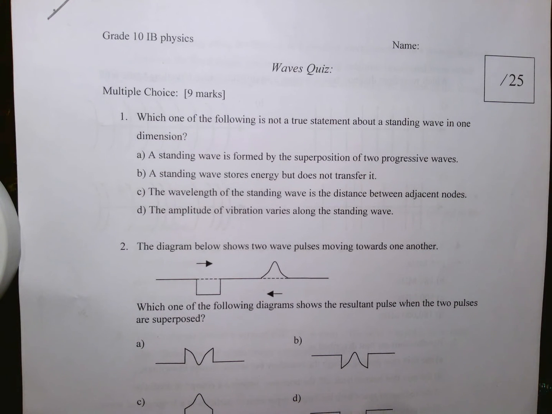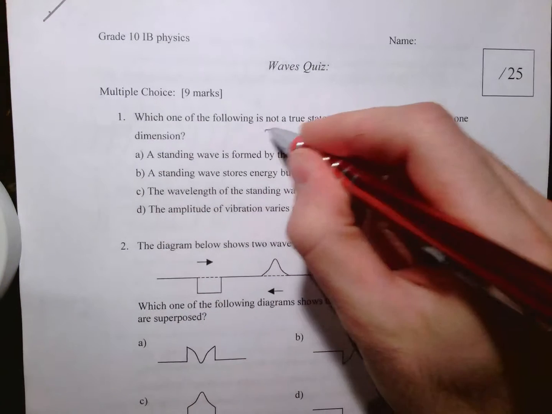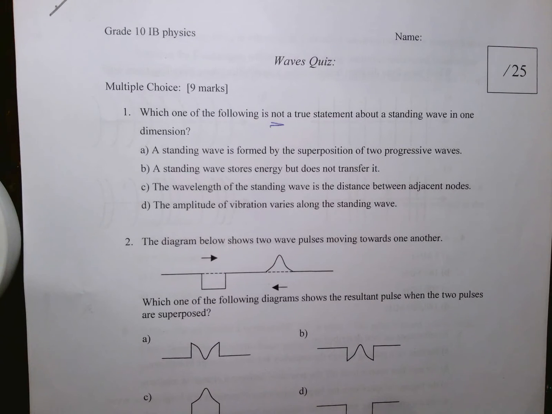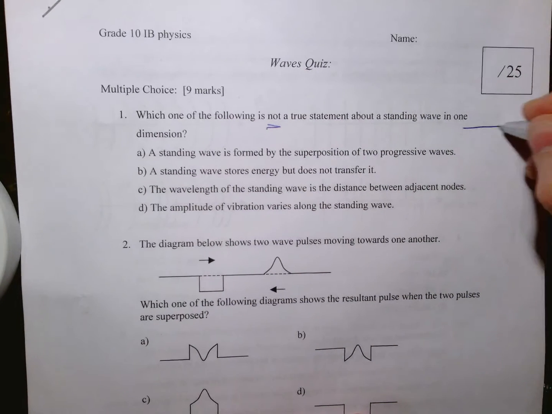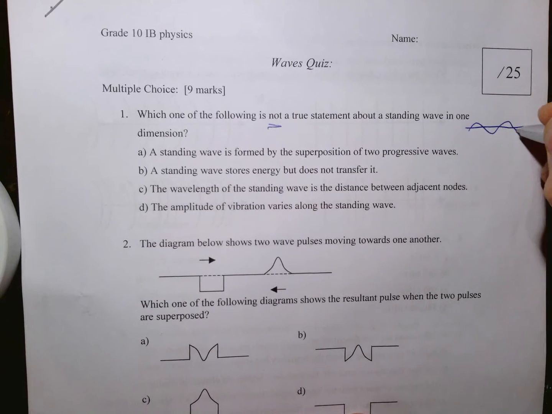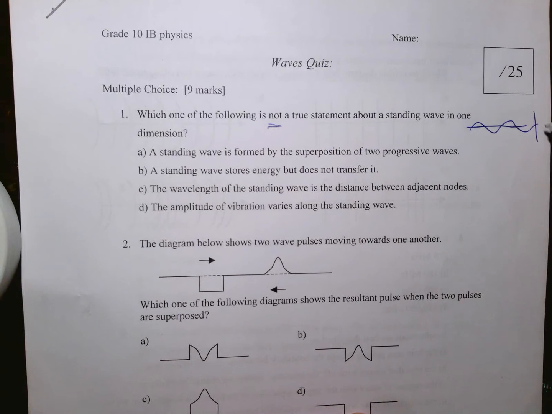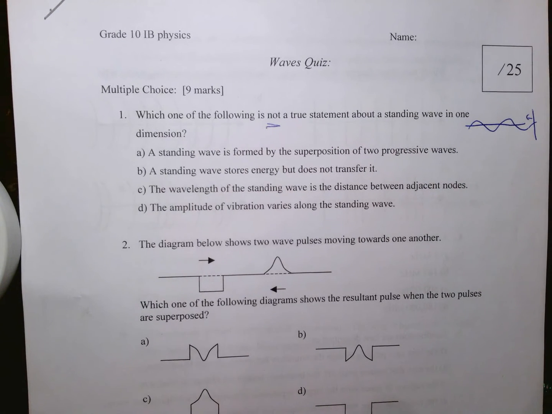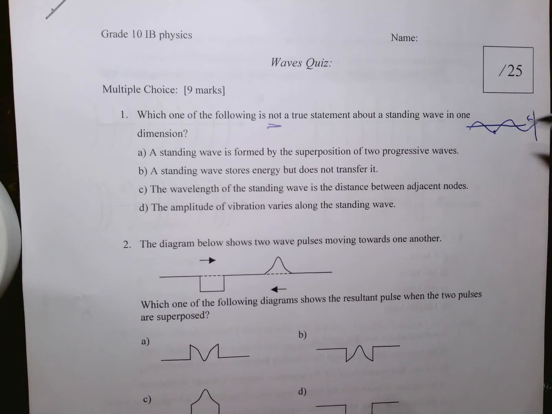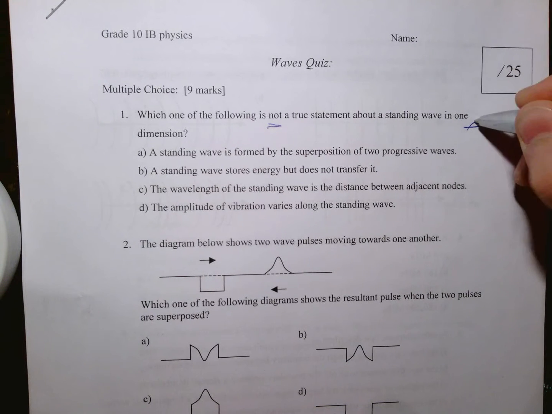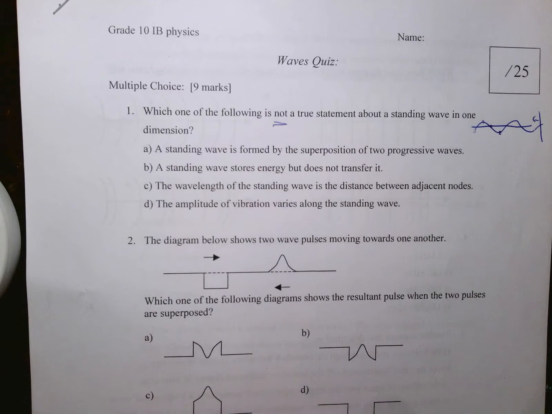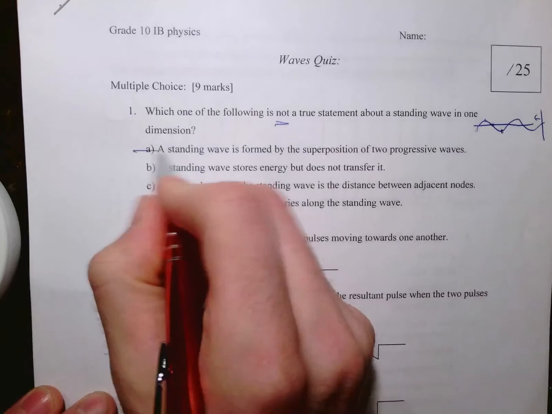So the multiple choice: which of the following is not a true statement about a standing wave? First of all, it's important to know that we're looking for a statement that's not true. So the first option, a standing wave is formed by the superposition of two progressive waves. We know that to be true. If we have a wave coming in, and that wave is going to reflect off of a boundary, this is what produces our standing waves with nodes and antinodes. So we know that it couldn't possibly be A.